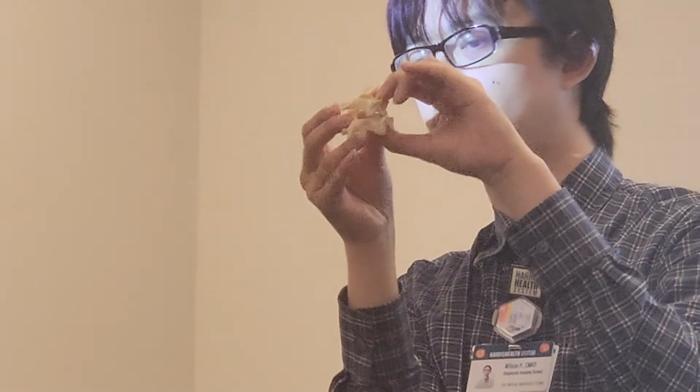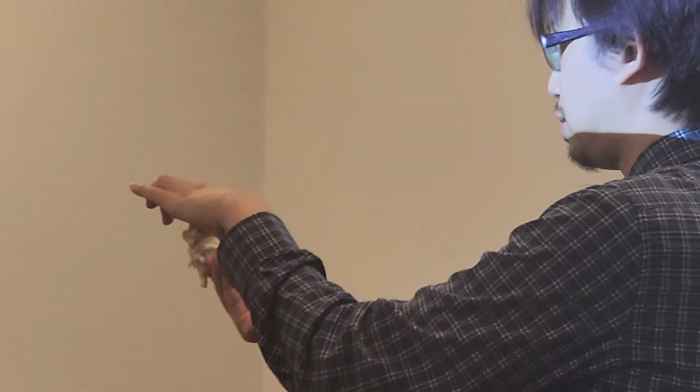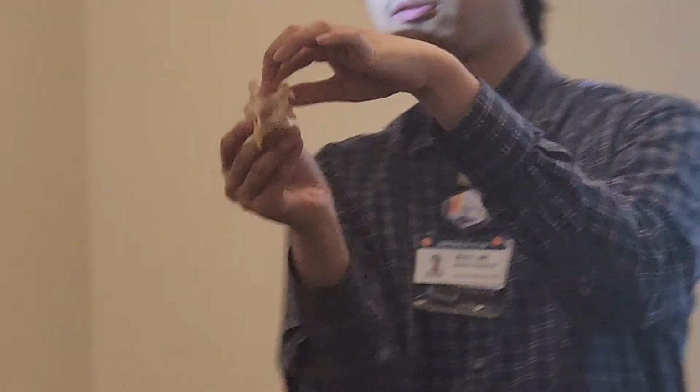This facet, only this facet pops forward. So that's our unilateral. Now, if both facets pop forward like this, what is that called? Bilateral. Great, that's our bilateral.